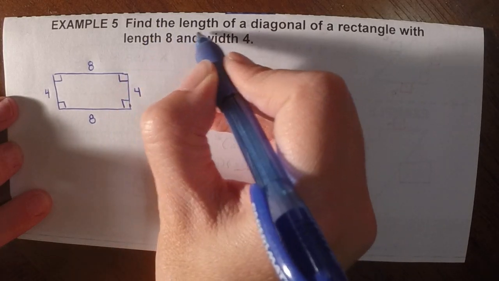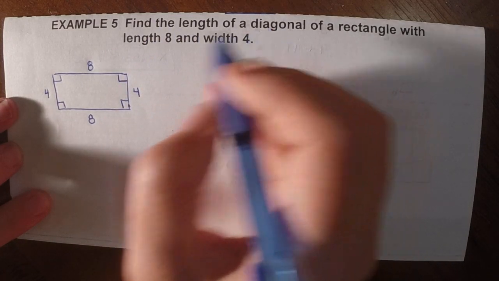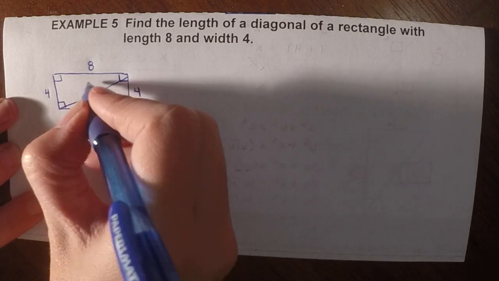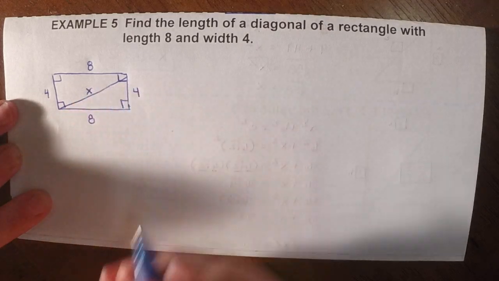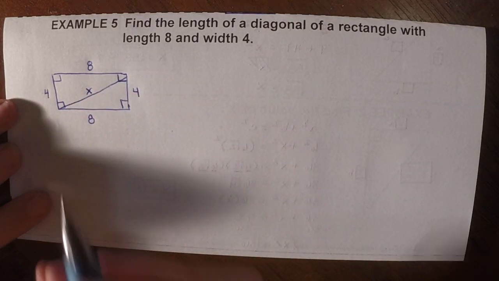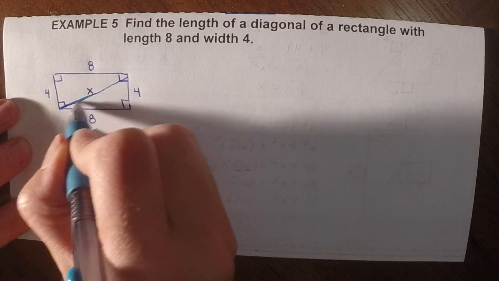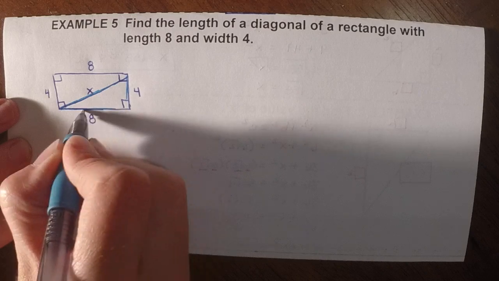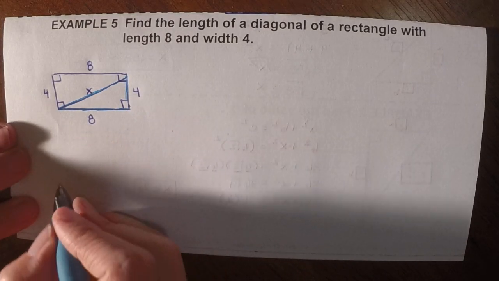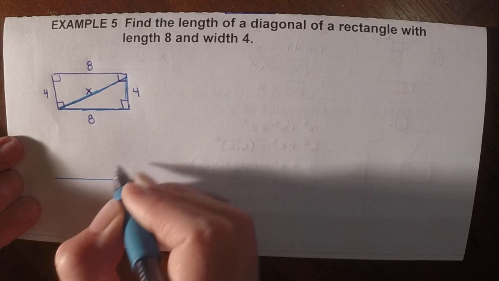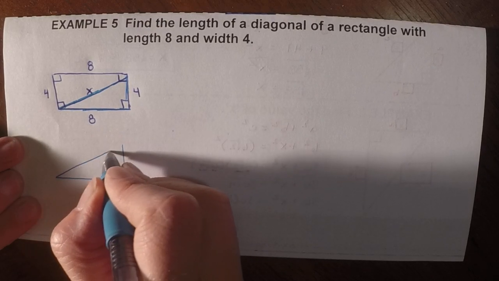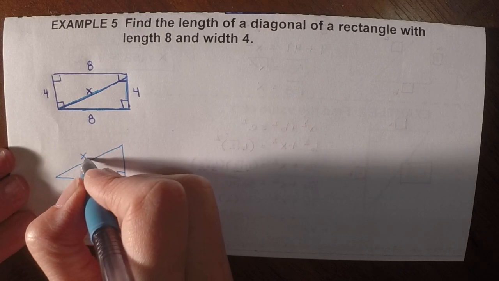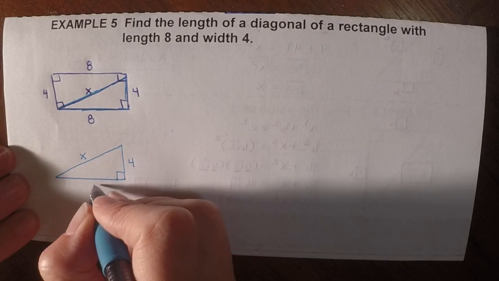And it says find the diagonal. A diagonal just means that it runs across the middle like this. So this is what I'm looking for. That's my x value. So hopefully you can see the right triangle here. So we've got here, and then down here, and then here. So I'm going to pull that out and draw it down here. So that this is the right angle. This is what I was looking for. Here's my 4, and here's my 8.